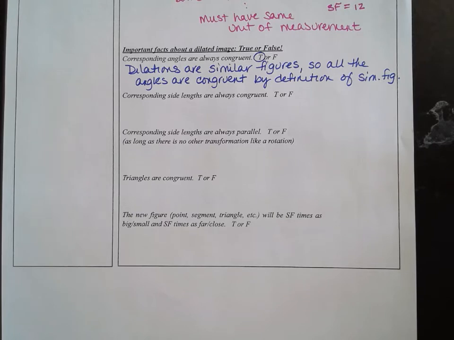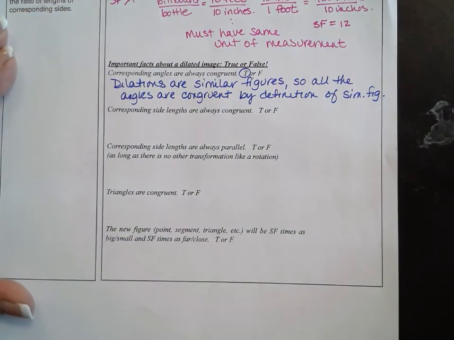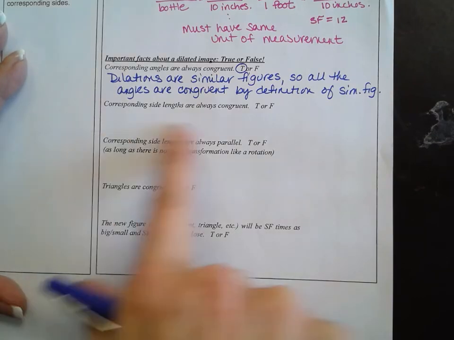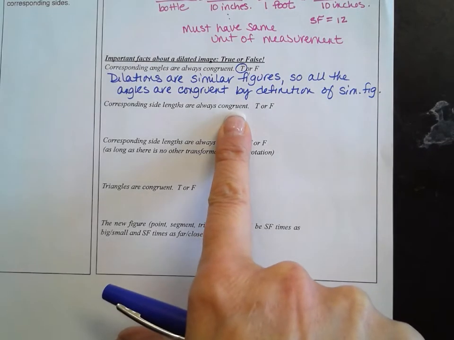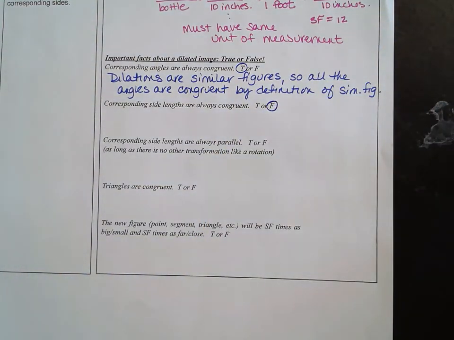No. Not on dilations. You can't have different angles on dilations. So that's what we just proved up here. How do you know that the corresponding side lengths are always congruent? First of all, you said yes or no. You said no. Okay. How do you know that in regards to dilations?